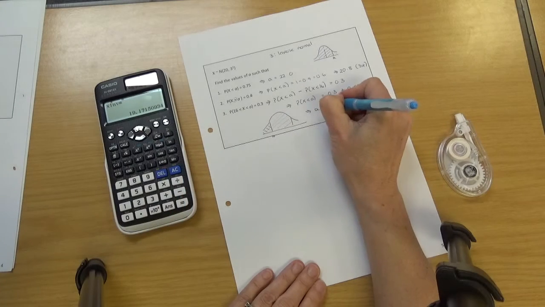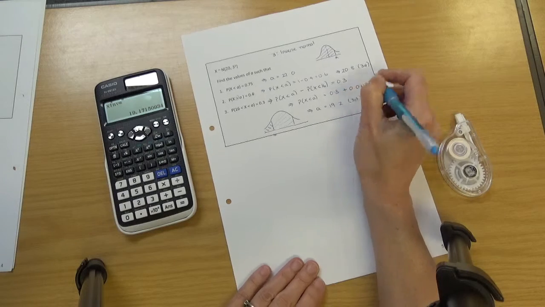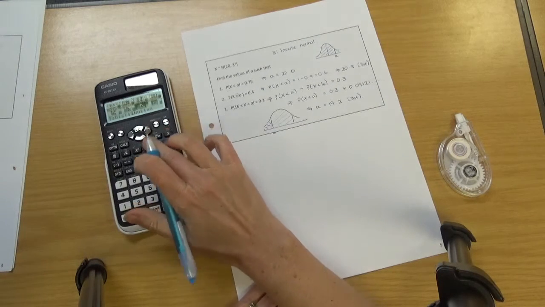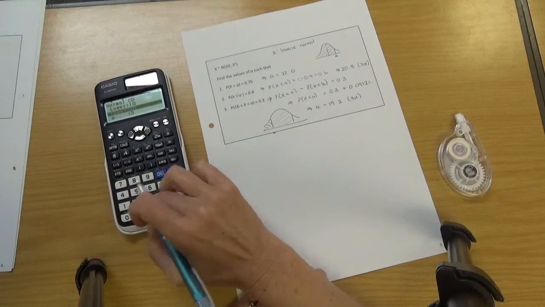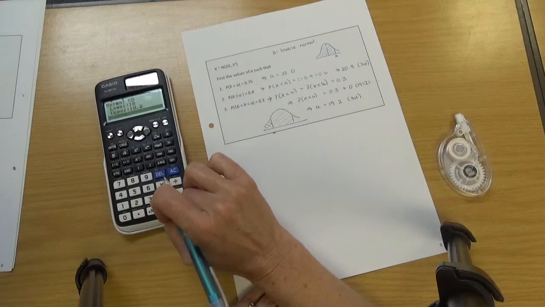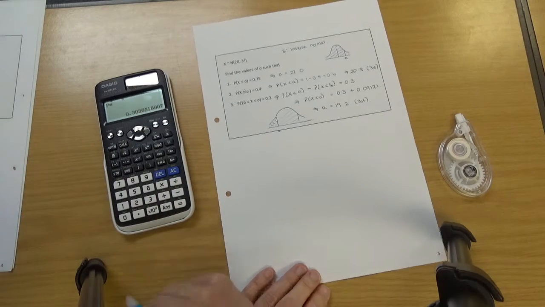And A is therefore 19.2. I could check that, menu 7 normal, if I'm going from 16 to 19.2, is the probability 0.3? Pretty much.